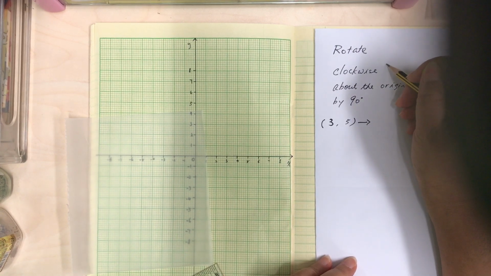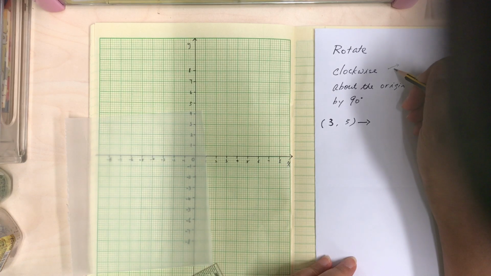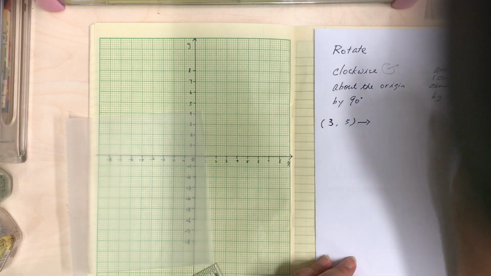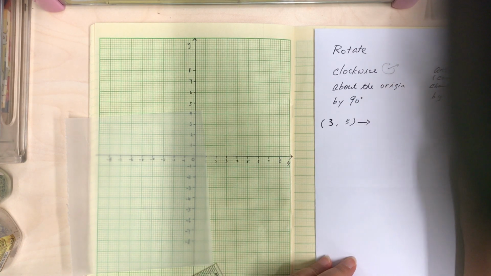If you think about the minute hand in the clock, normally it moves in this direction, and therefore if I rotate something in this direction, we call it clockwise.